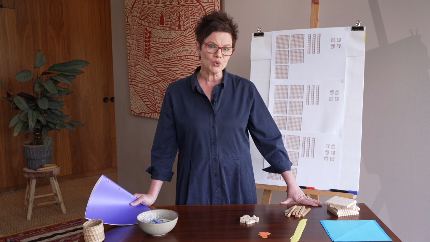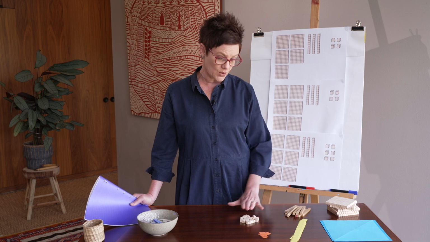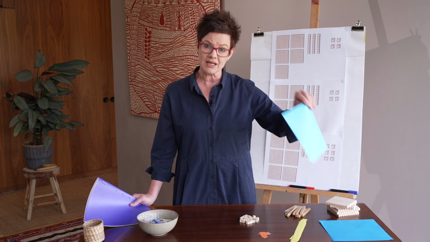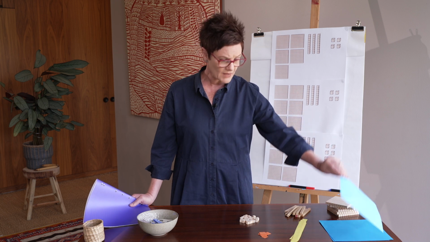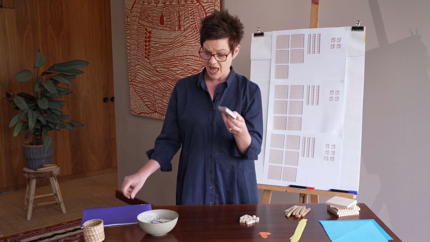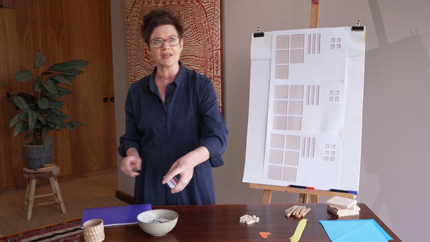Today's lesson you will need your hundreds, tens and ones models. Remember we made these in a previous lesson. And you will need a pack of cards and some pegs. That's for our lesson today.